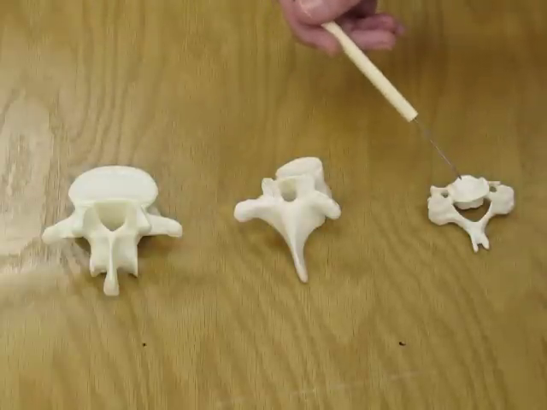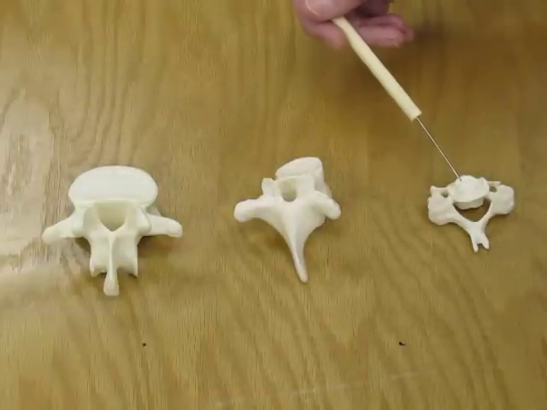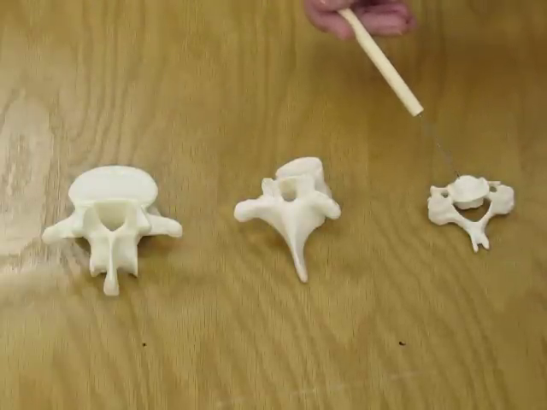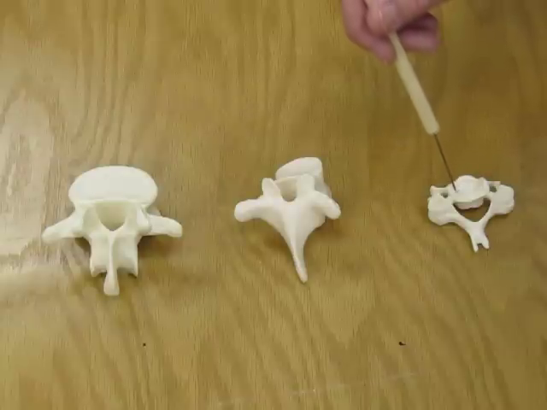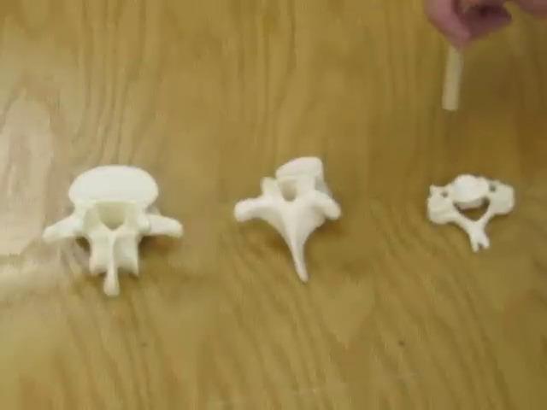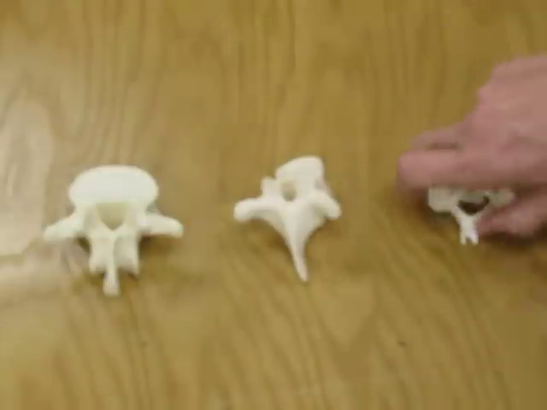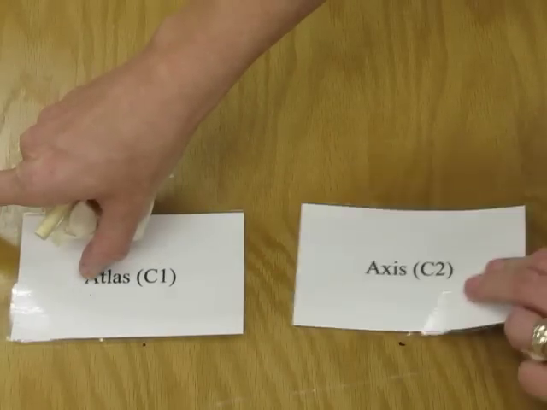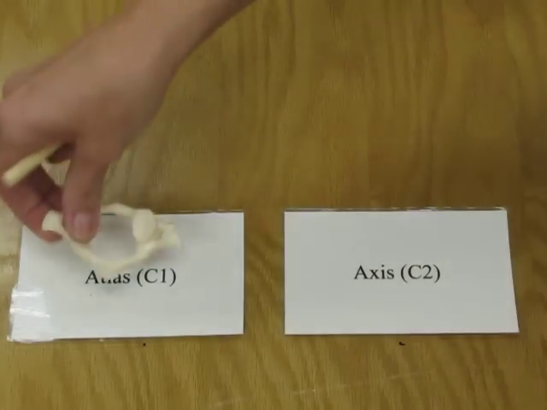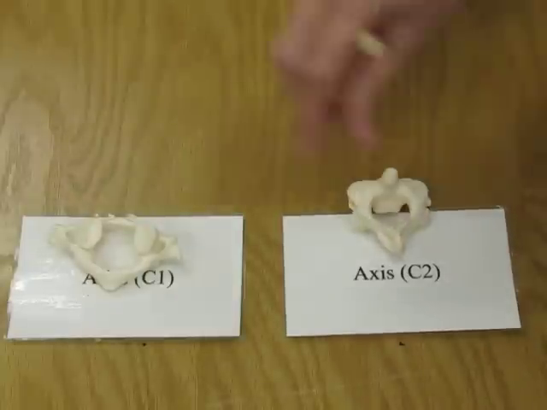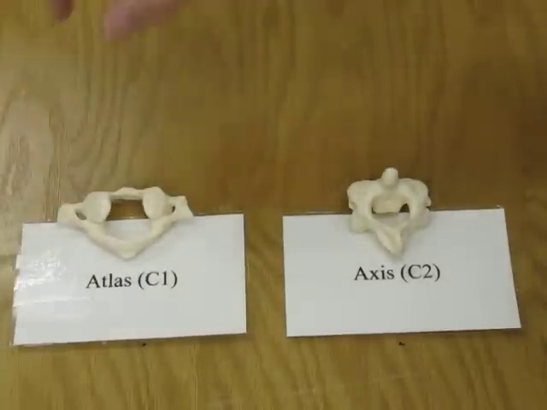Then we move over to the cervical, which is the neck region, and you have 7 cervical vertebrae. Now, the cervical vertebrae are the easiest to tell because they are so tiny, and you can see 2 little nerve holes. Okay, now we're gonna switch. All right, now we're gonna go over the atlas and axis.